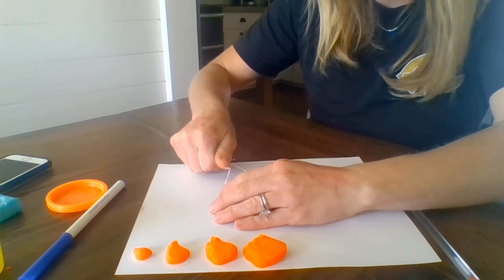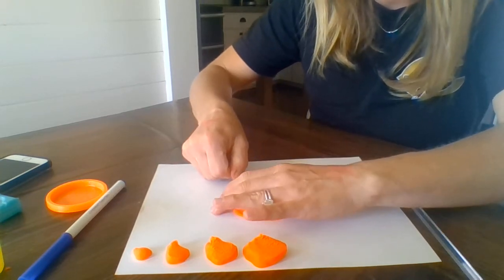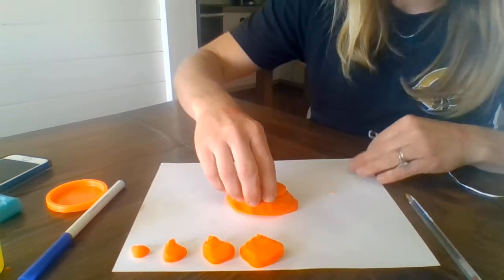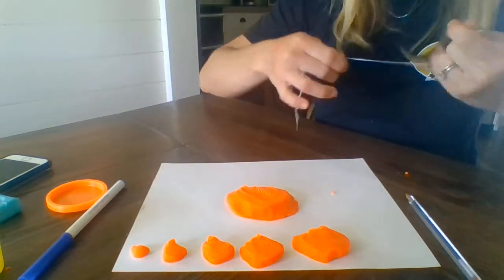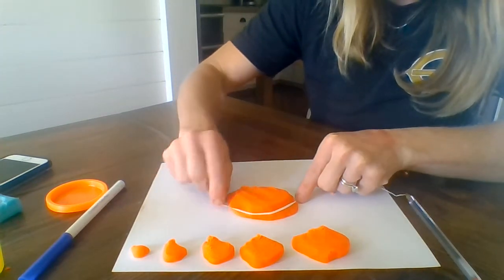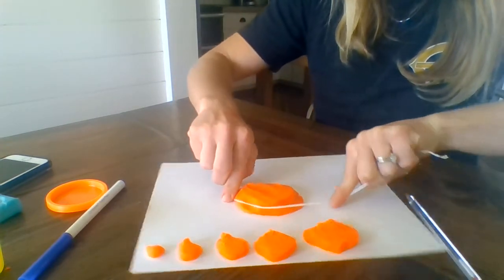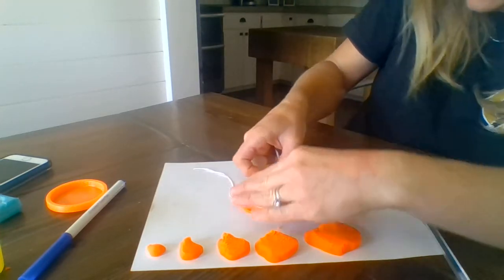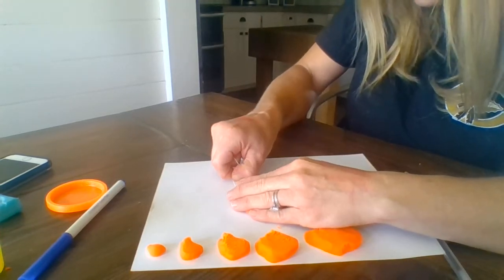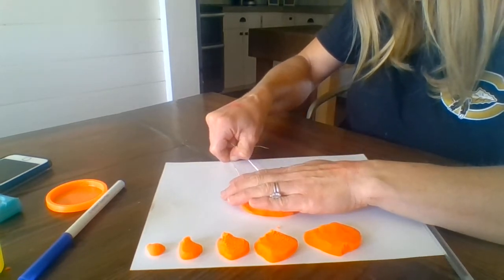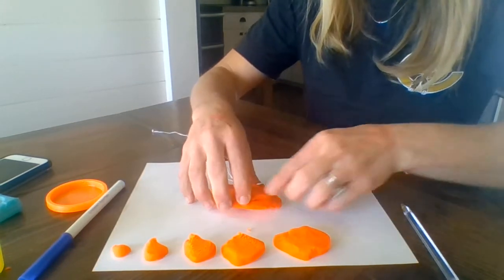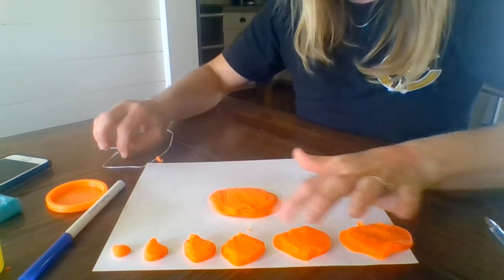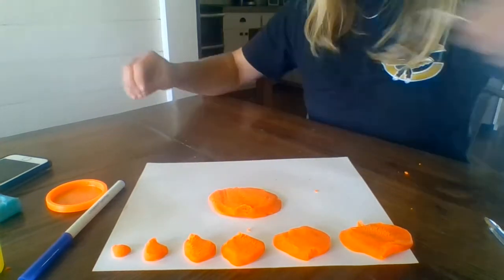This is quite satisfying, to slice floss through a nice new Play-Doh. Okay, and then we'll do one more slice. It's kind of hard to do. Gotta get this last slice. There we go. Okay, so we've got 1, 2, 3, 4, 5, 6, 7 slices of our mountain.